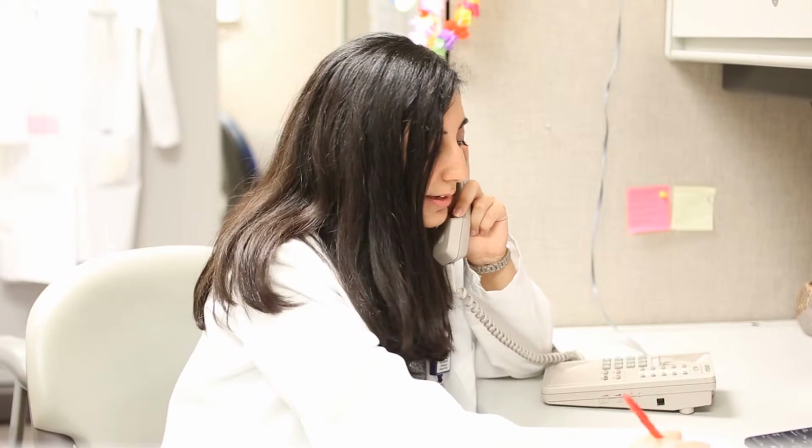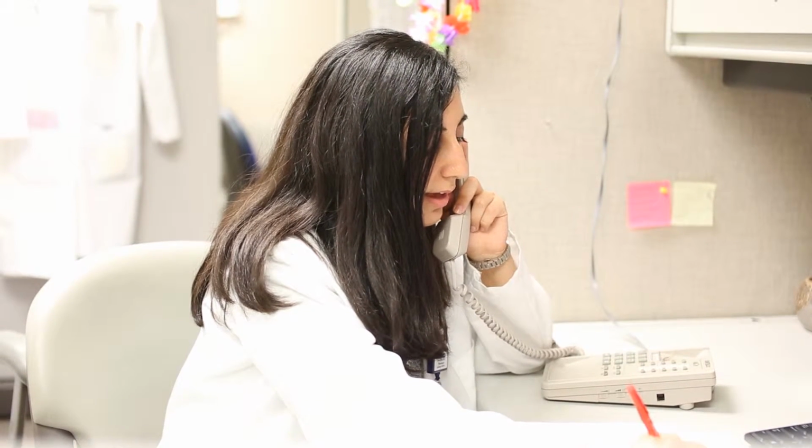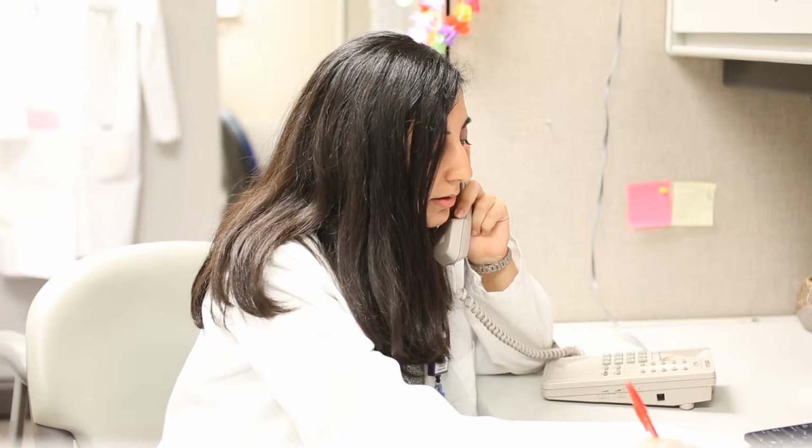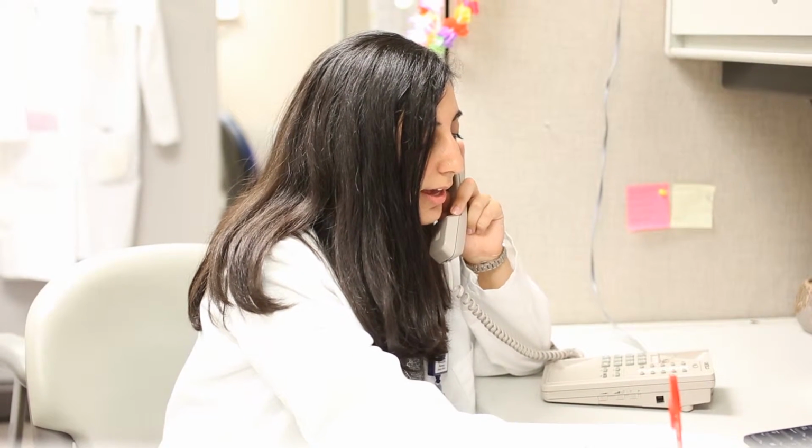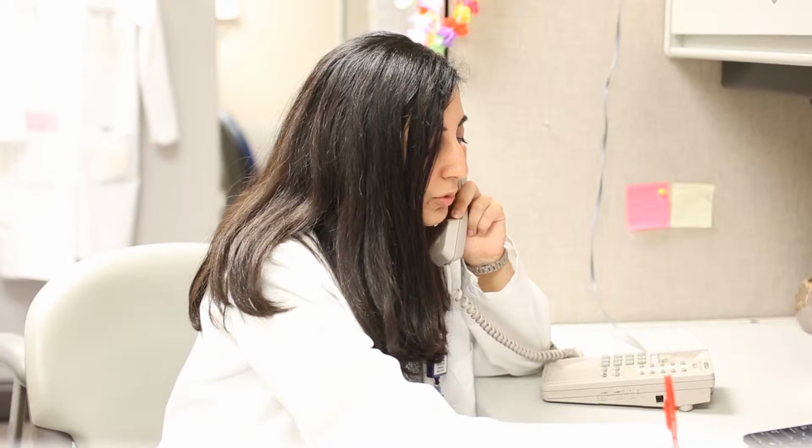Okay, so that was Lantus, 34 units, every night at bedtime. And they have 1 refill, okay? And last filled in June of this year.